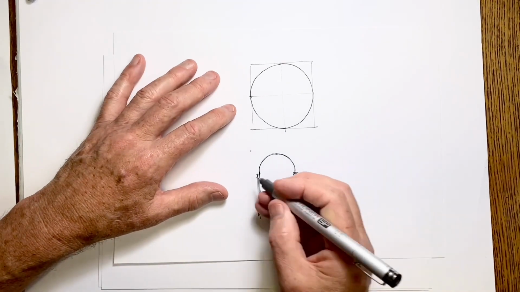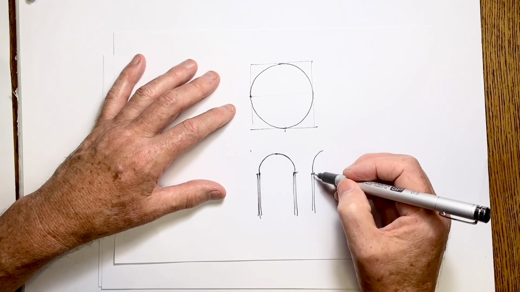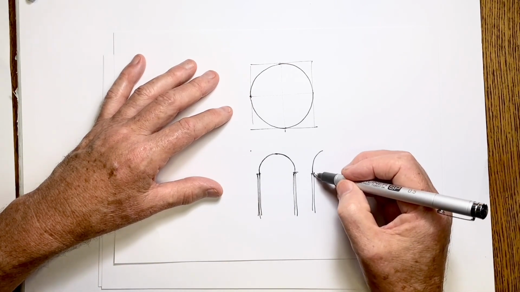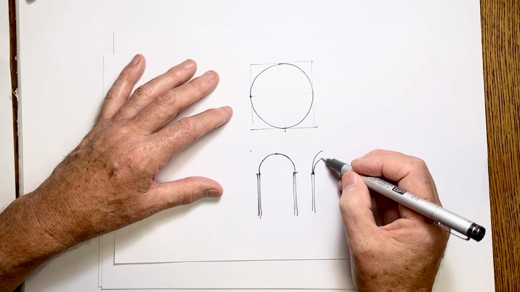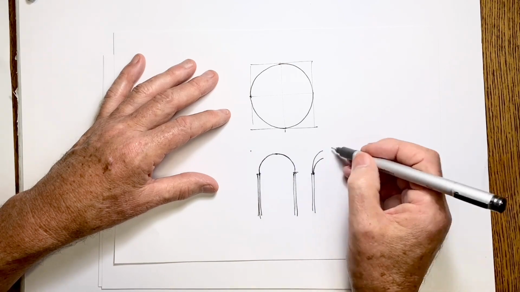And just a tip in drawing arches such as this, make sure that the arch comes up in a nice almost straight line. It can be easy to curve too quickly and to create a much more shallow effect on our arch than there is in real life.